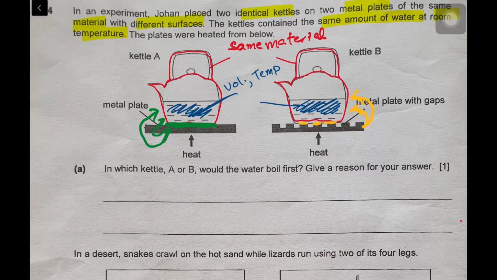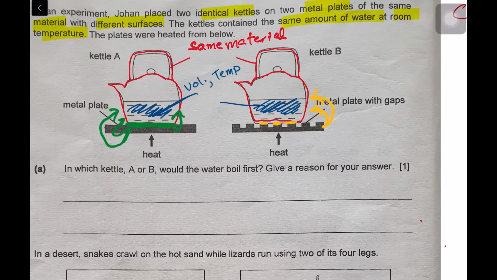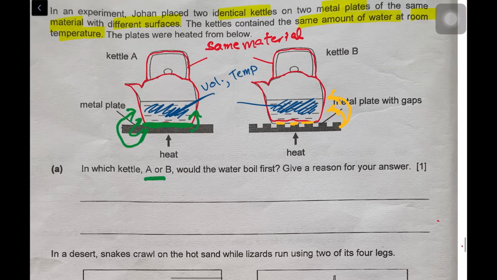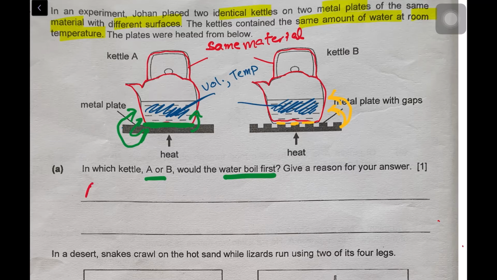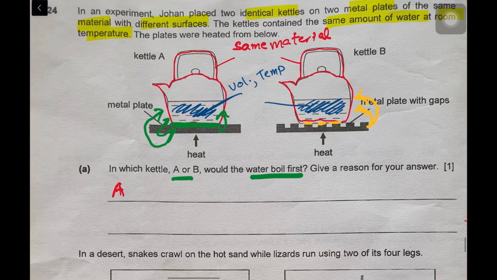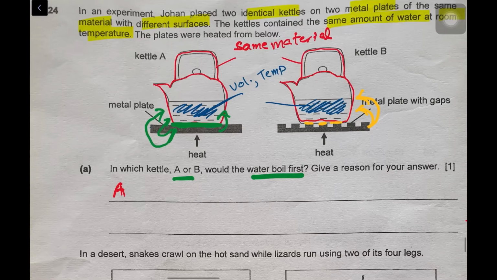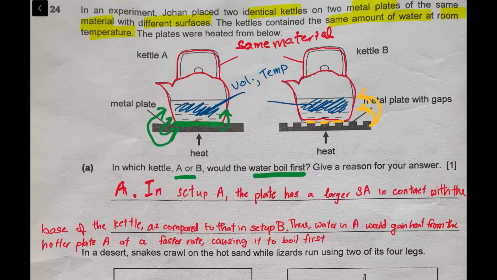So this would evidently mean that in kettle A, the water would gain heat from the hotter metal plate at a faster rate. In setup A, the water would gain heat from the hotter metal plate A at a faster rate as compared to setup B. So in which kettle, A or B, would the water boil first? The answer would be A. In kettle A, the water would boil first, for the reason I just explained. So this would be the answer.